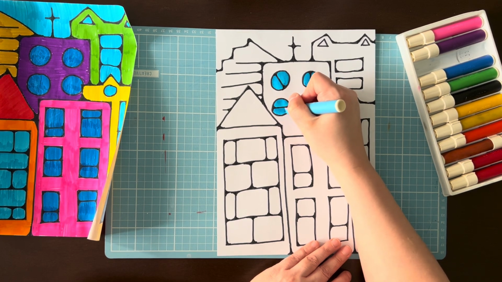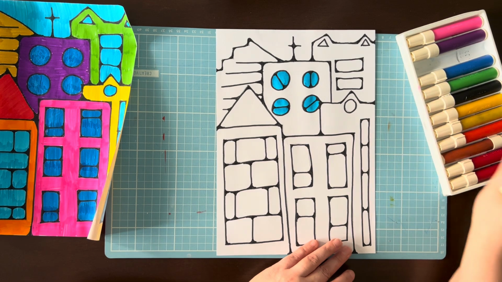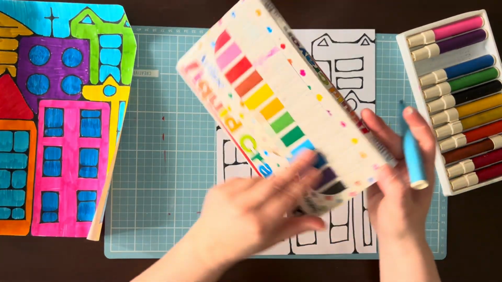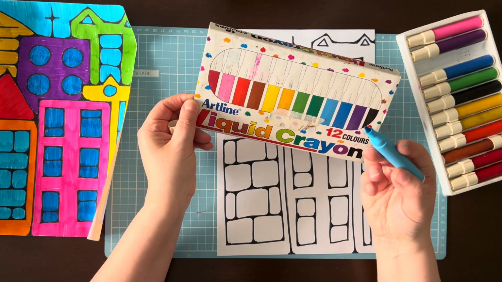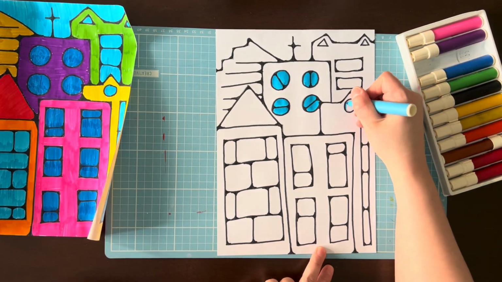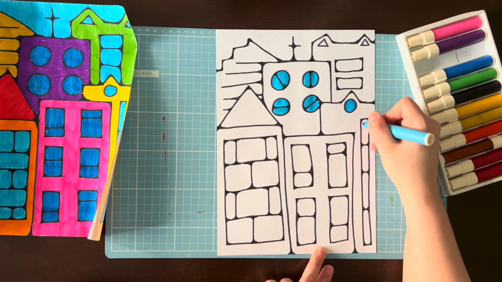And these liquid crayons, I'll just show you. I don't know if they're the ones you've got in the classroom, but these ones are quite thick, so they're pretty easy to use. I'm just going to do the windows with the light color.